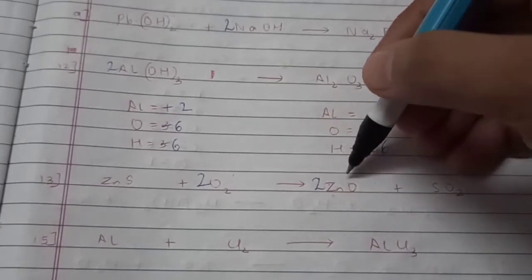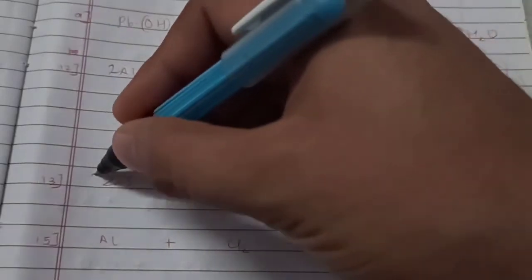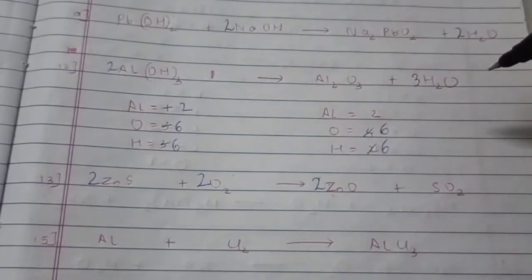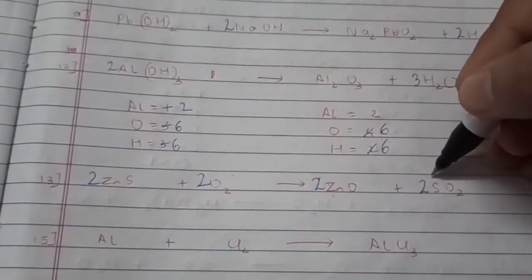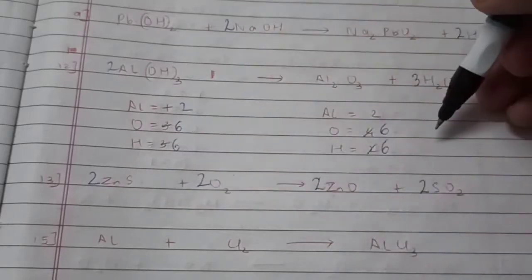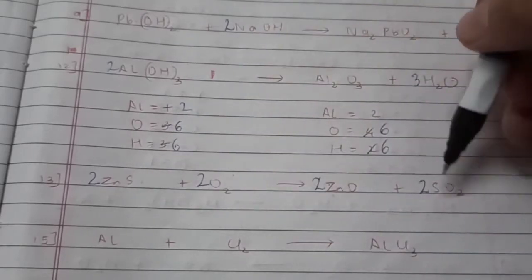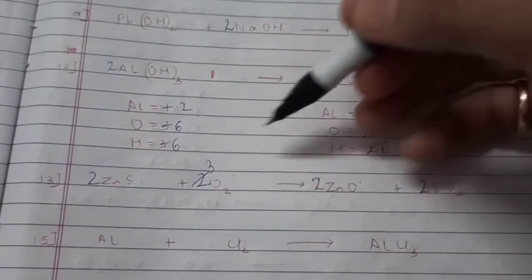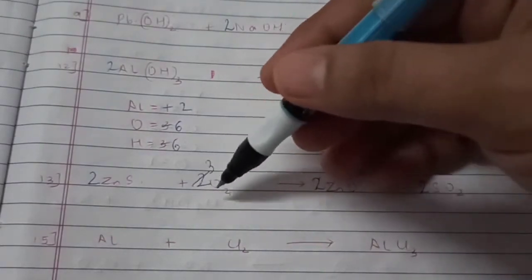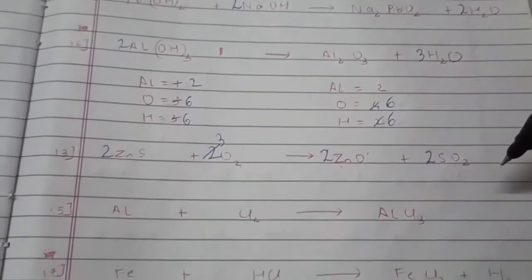But now zinc is 2. So put a 2 out here. But that disturbs sulfur. So put a 2 out here. So sulfur is 2 and sulfur is 2. What about oxygen now? 2 into 2, 4 plus 2, 6. So cancel, write 3. So that's 6. Now this is the balanced equation. Write the answer and rewrite this final statement.